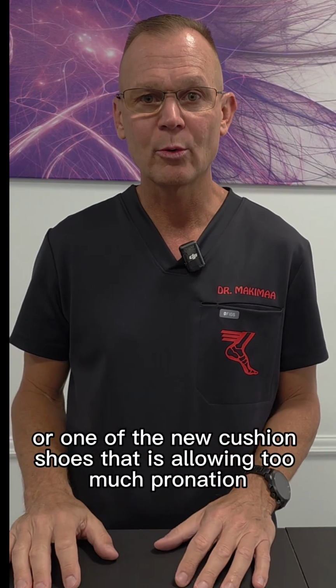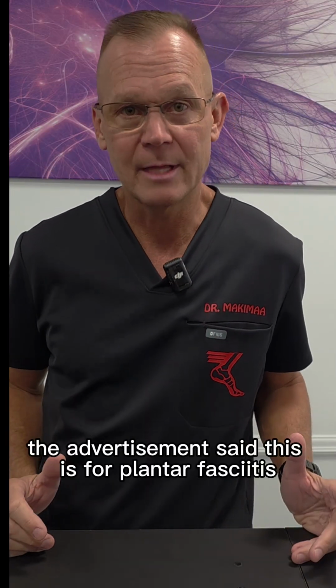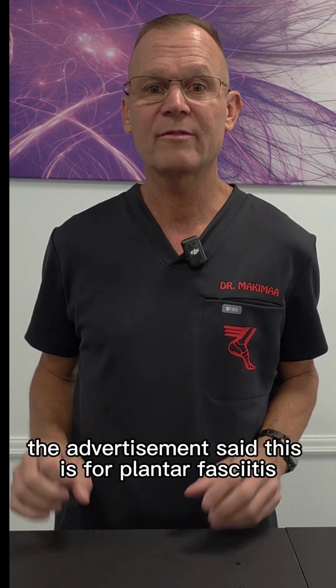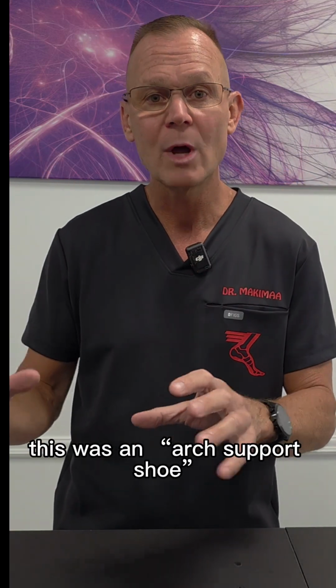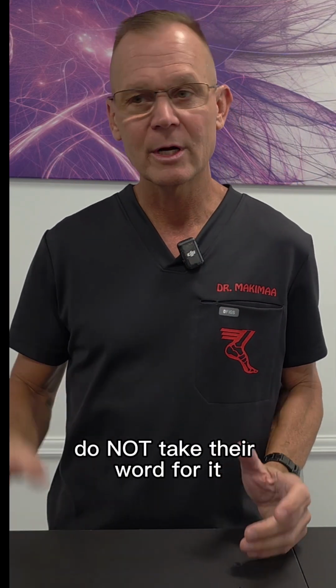allowing too much pronation? And they may think, hey, the advertisement said this is for plantar fasciitis. This was an arch support shoe. Do not take their word for it. Look at the shoe. Have them bring it in. Have them describe it or name the specific shoe. A lot of times they can just look on their phone and their Amazon account and say, oh, this is the shoe that I have. So don't take their word for it.